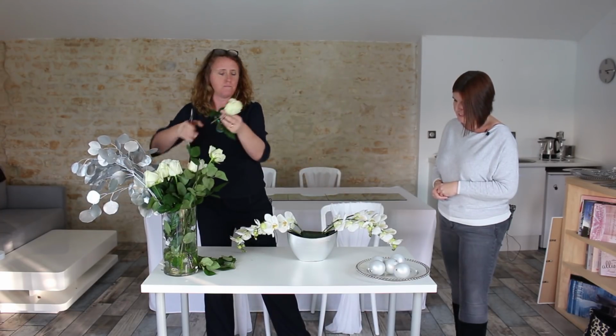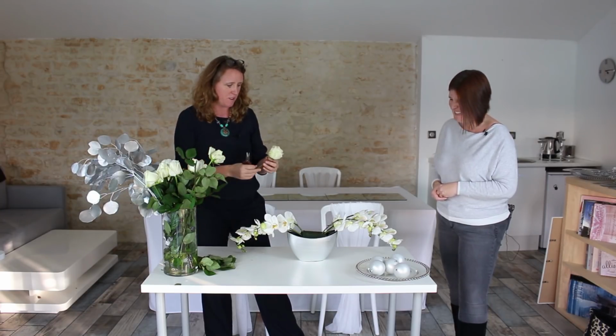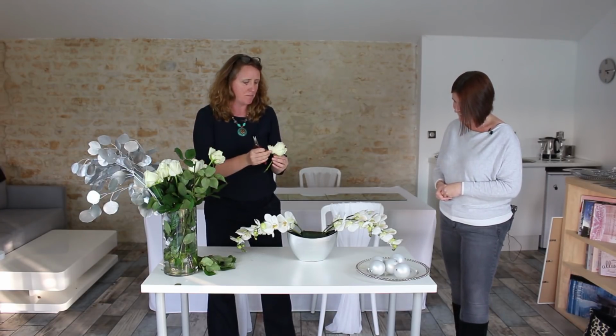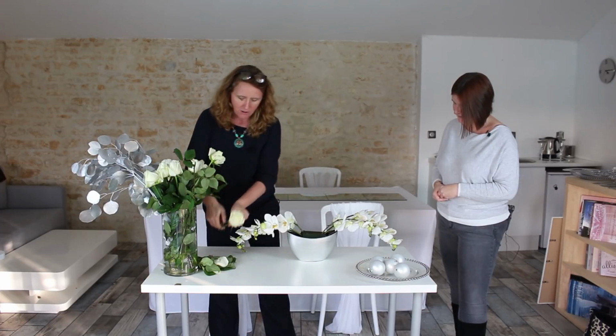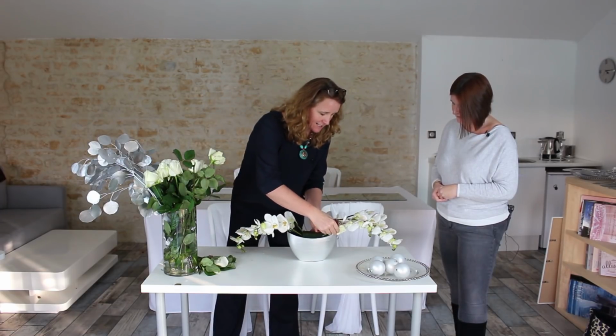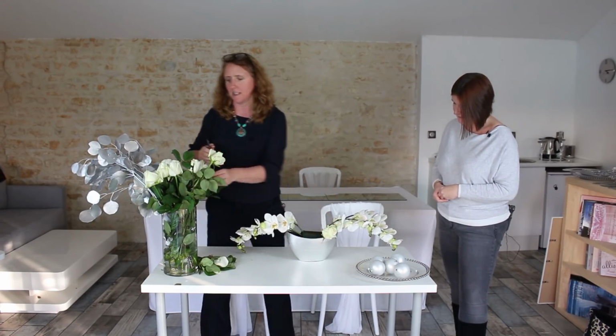And I guess that's the key, isn't it? You don't really want to see the oasis, or any of the mechanics that you use for creating a floral design. It's never good to see them.